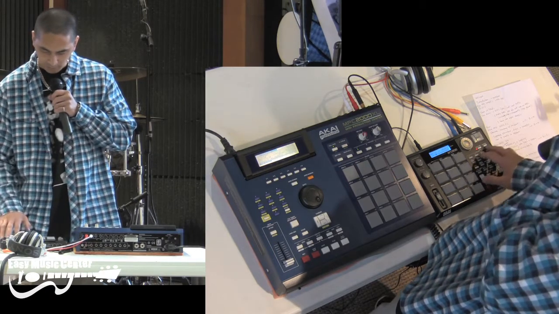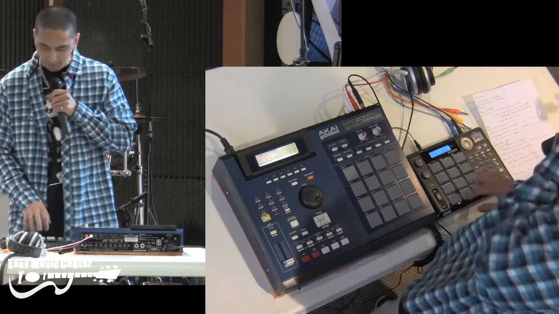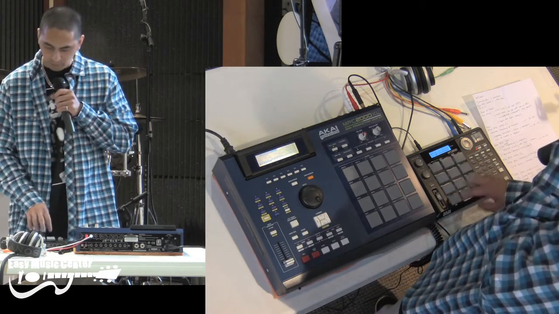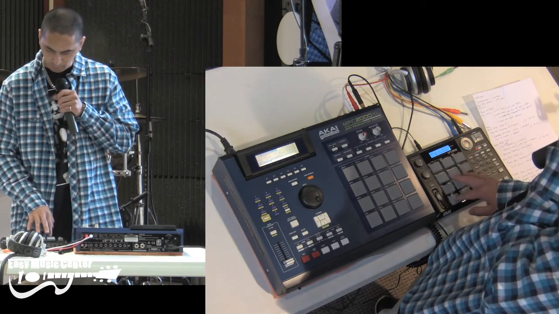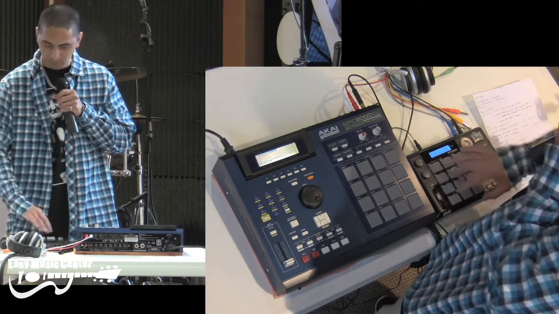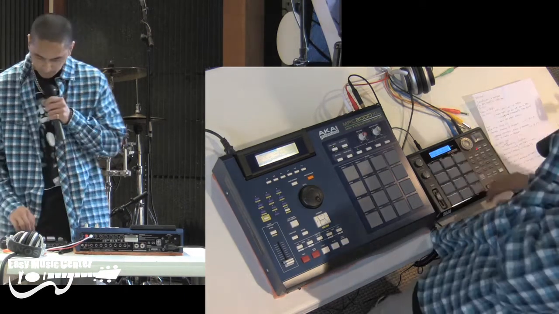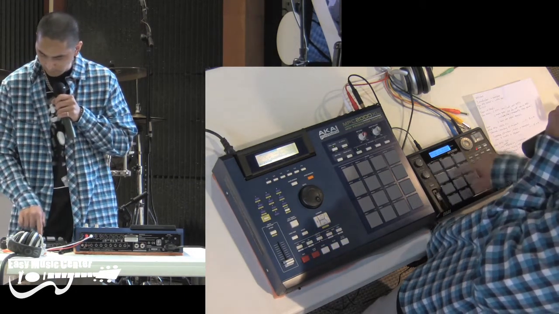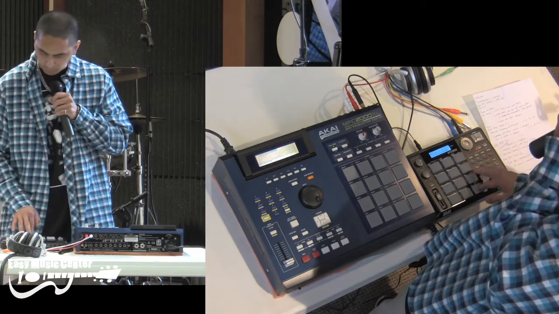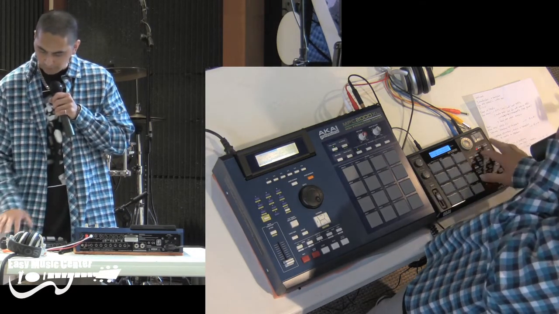Okay, so this beat, I'm going to go over the drums. I used a lot of layers for the drums for this beat. So you have 4 different kicks, and they're all layered over the top of each other. And then 4 different snares. And then 4 different hi-hats. This is all a drum layer.